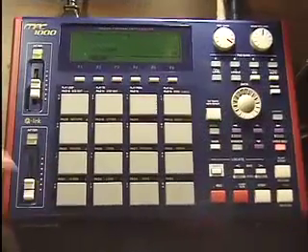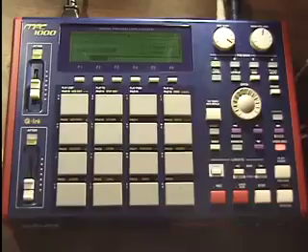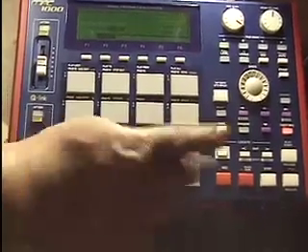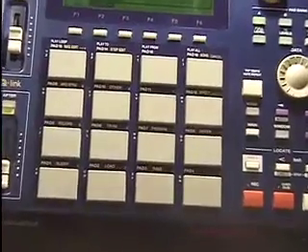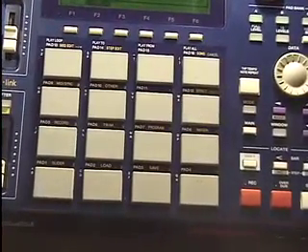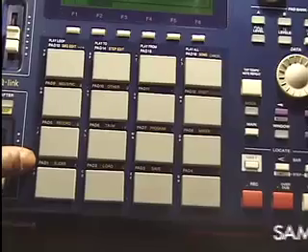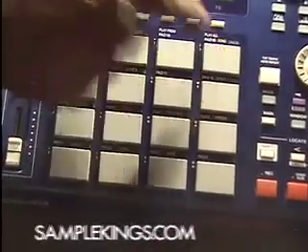Okay, we've got our pads here. We have our pads. Now, of course, you can have a sample for every pad. Now, our pads are named. We've got pad 1 to pad 16.